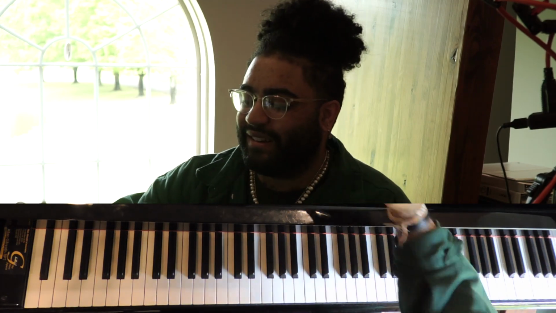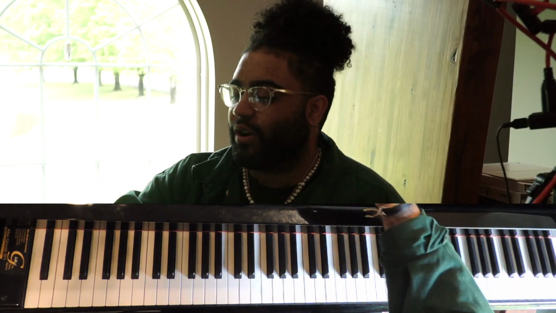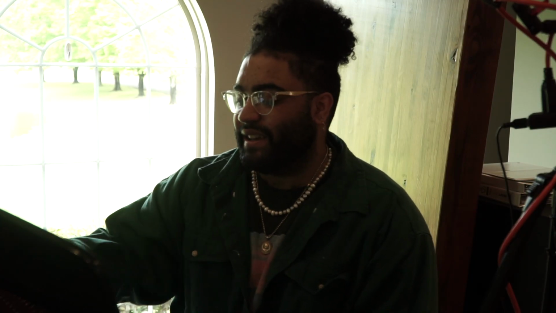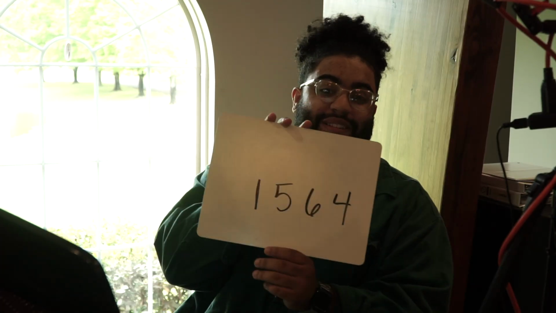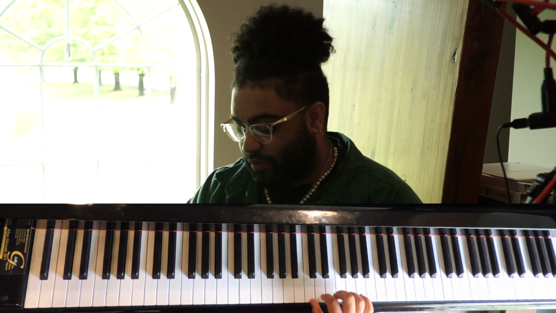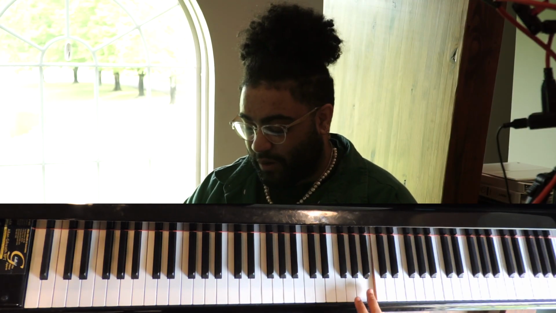Now that is 1, 5, 6, 4. And what I am referring to is where your thumb is placed. Is your thumb on the first note, the second note, the third note, fourth, fifth, sixth, seventh? So we're going to play 1, 5, 6, 4 in the key of C, just as we did 1, 2, 3, 4, 5, 6, 7. It is no trick. That is what we are referring to.